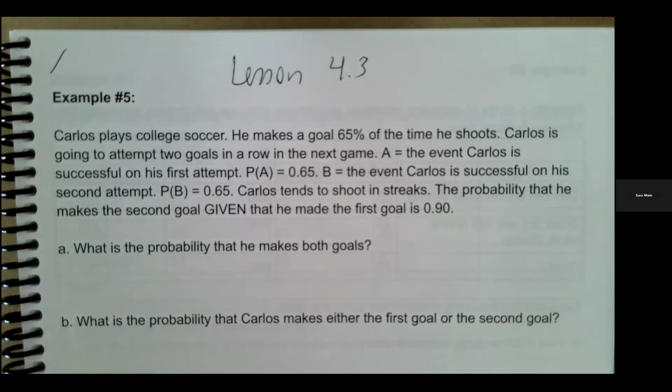We are starting at example 5. It says Carlos plays college soccer. He makes a goal 65% of the time he shoots. Carlos is going to attempt 2 goals in a row in the next game.